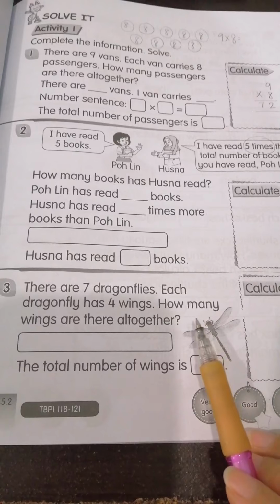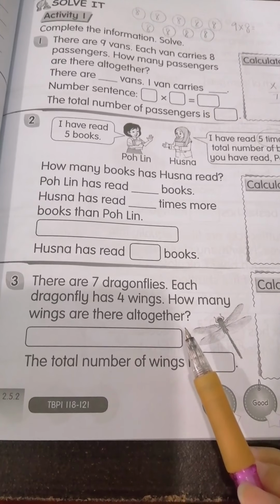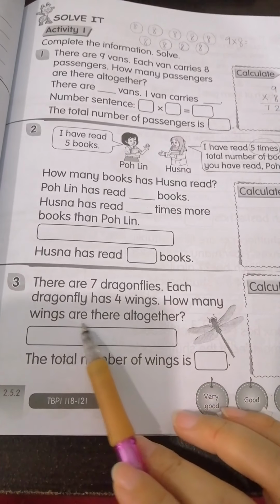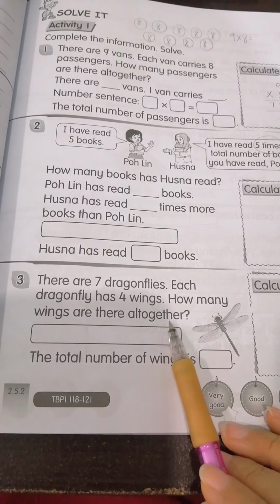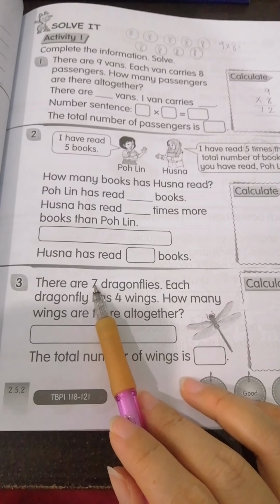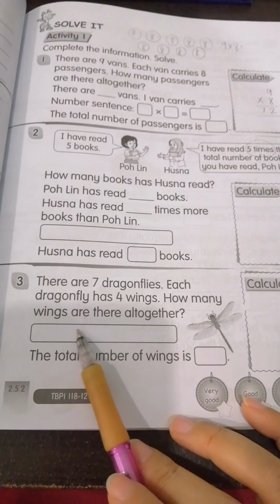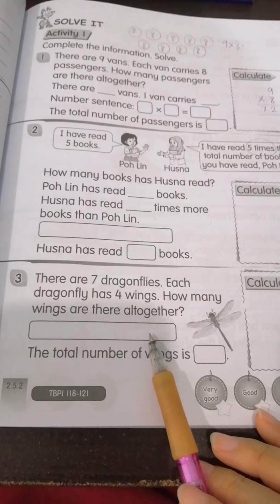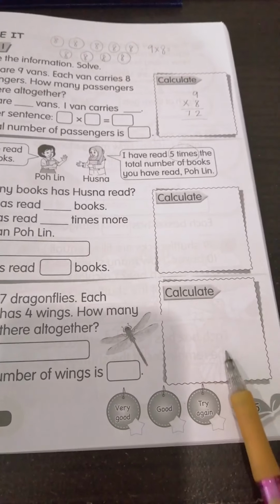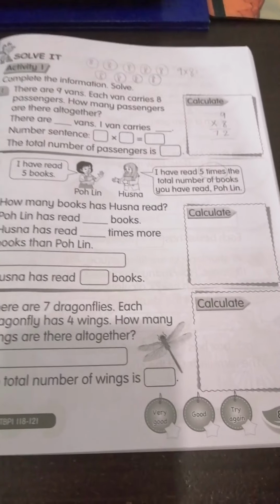So this one, same also, we use multiplication. Okay, darab. So how many wings are there altogether? Okay, so you write down the number sentence. 7 times 4. 7 times 4 equals how many? The total number of wings is how many? And you calculate in the vertical form.